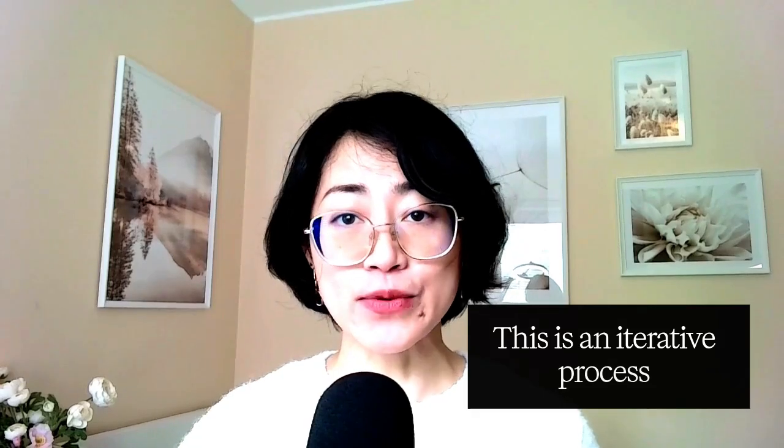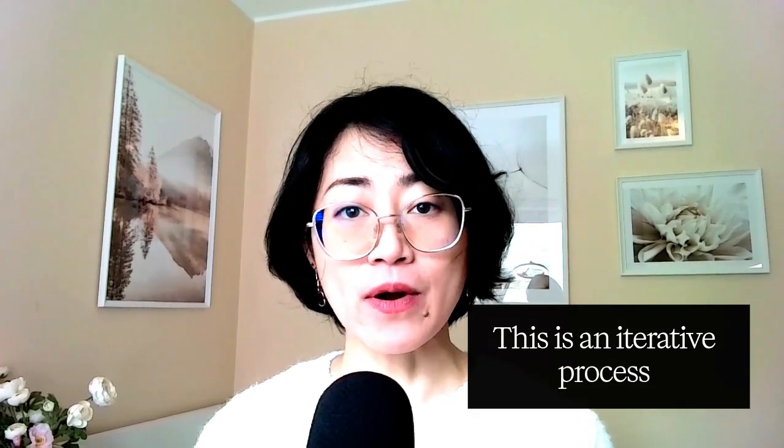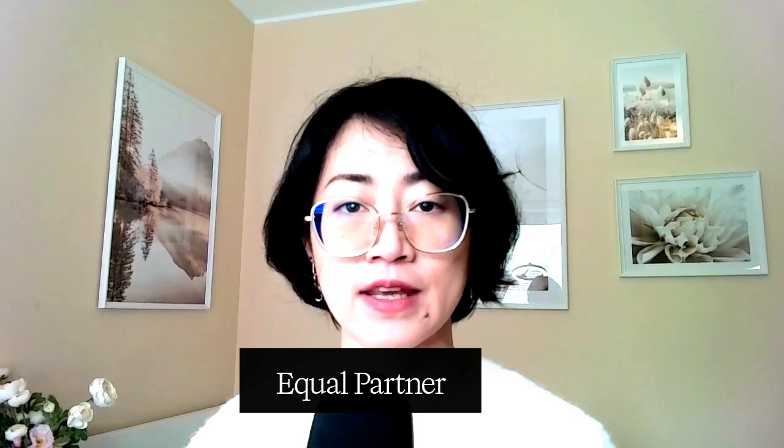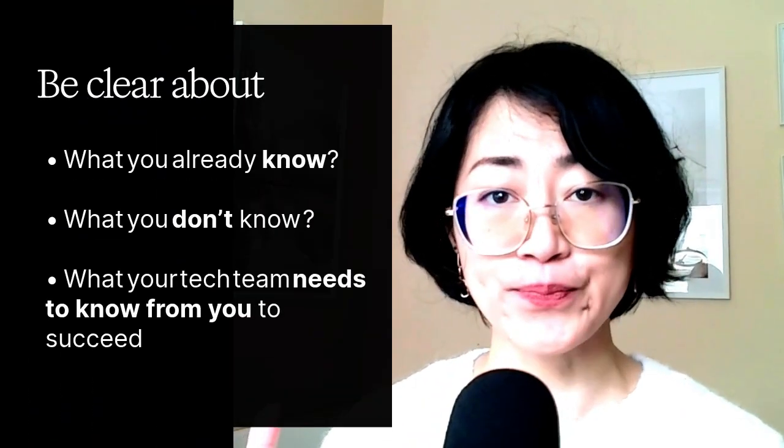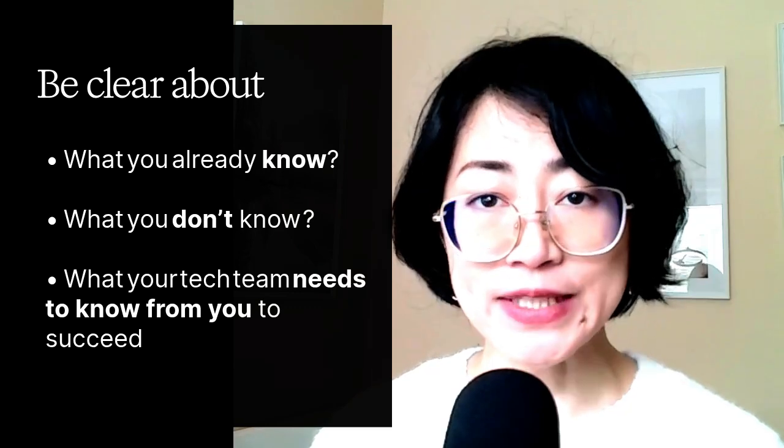Something important in the end. This is not a linear checklist for one-time use. It is an iterative process. The initial requirement is just a starting point. Building a solution that is not only functional, but impactful and practical, requires ongoing collaboration throughout the development journey. Treat your engineering and data team as equal partners, not just a force of executors. It's important to know what you bring to the table and understand what your tech team is able to contribute. And be clear about what you already know, what you don't know, and what your tech team needs to know from you to succeed.